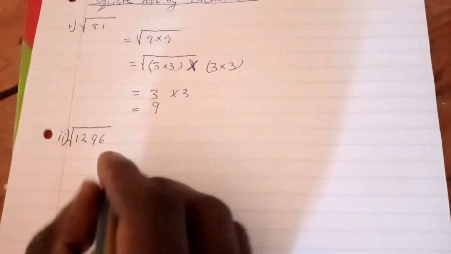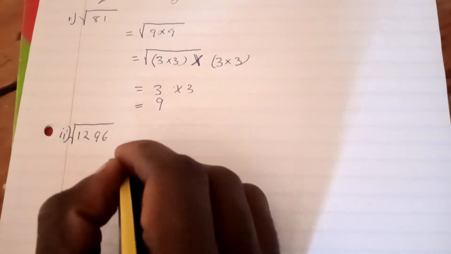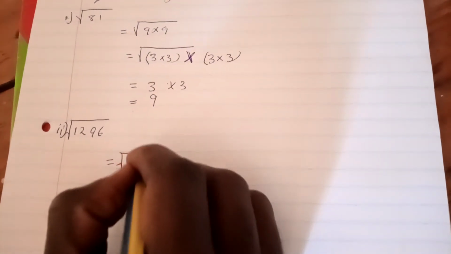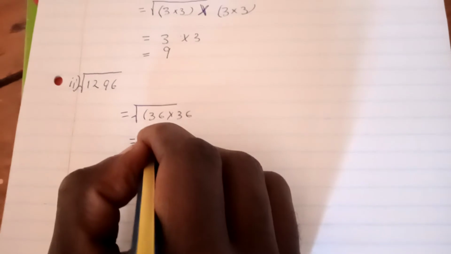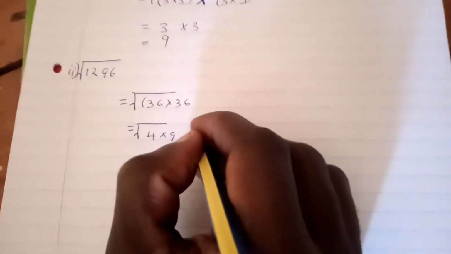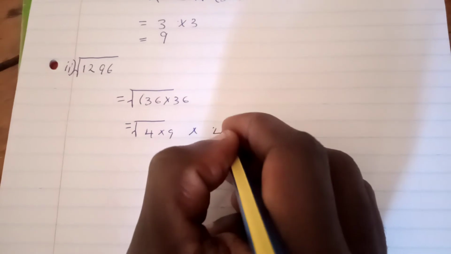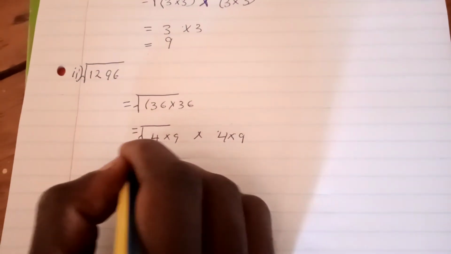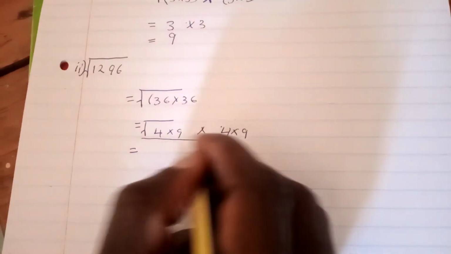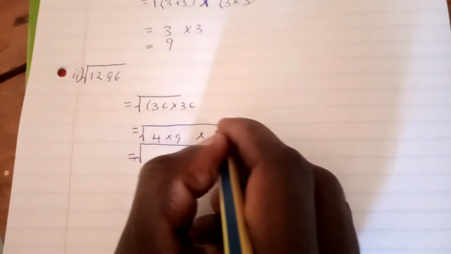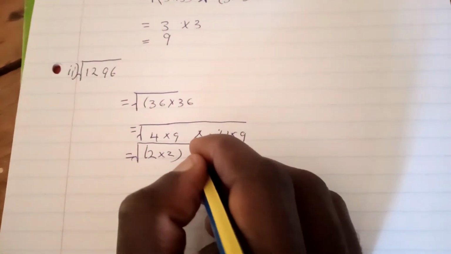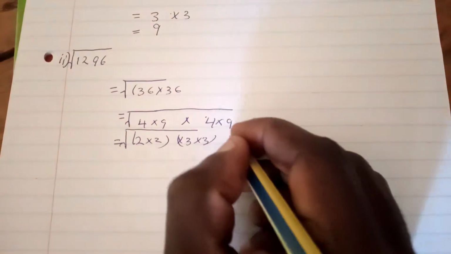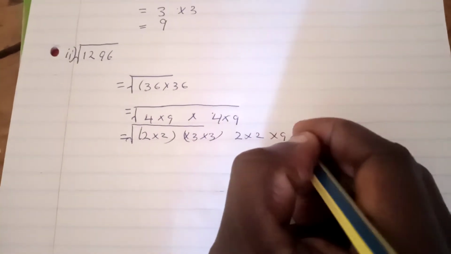Our next example is to find the square root of 1296 by factorization, which will be 36 by 36. We can break this down to 4 times 9, and then 4 by 9. Still we break it down into 2 by 2, then 3 by 3, then 2 by 2, then 3 by 3.